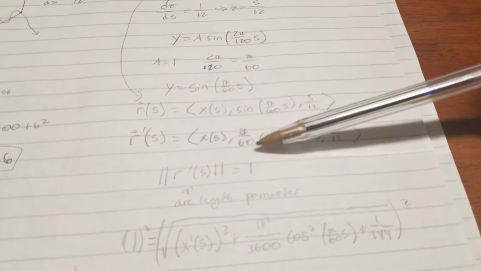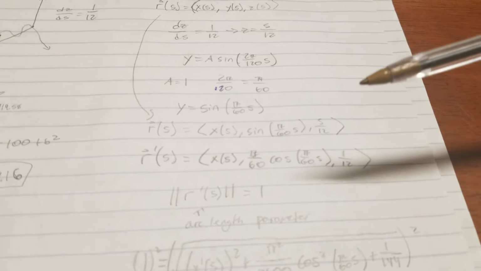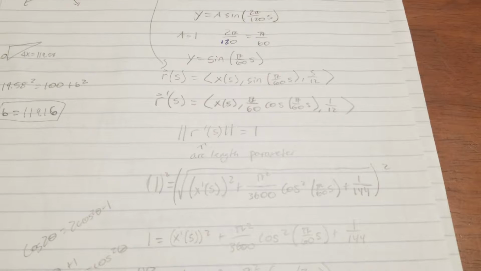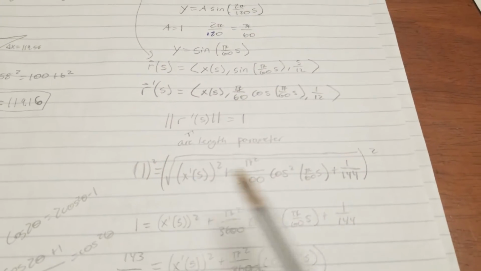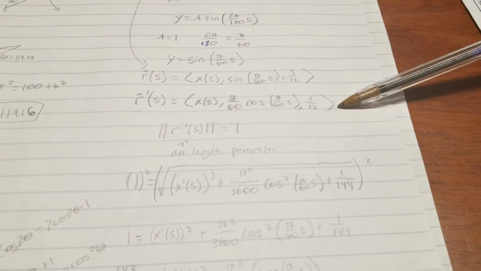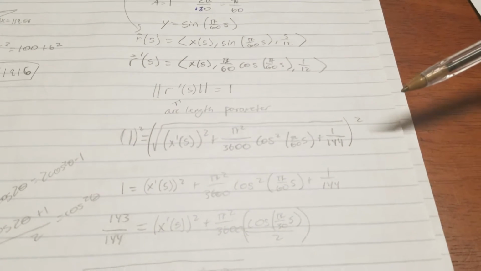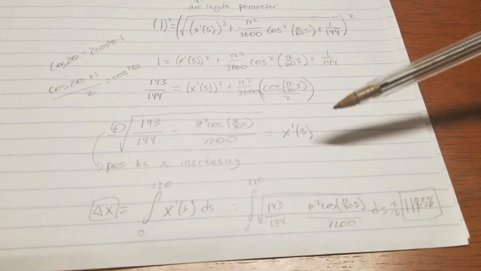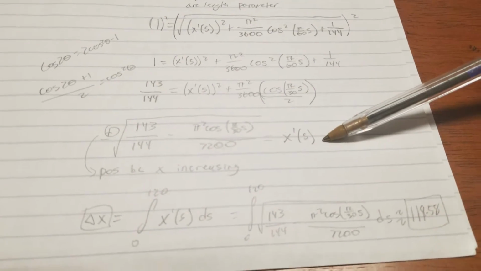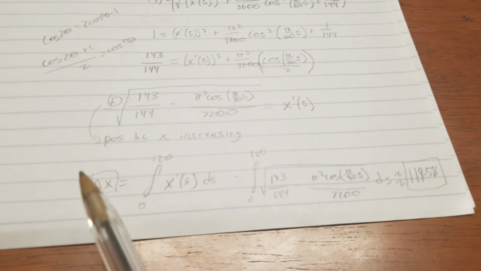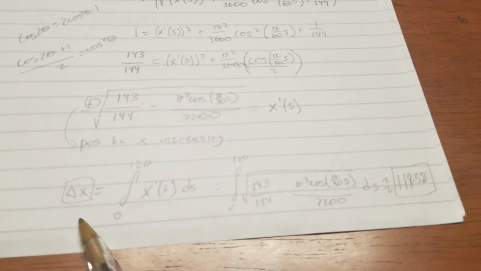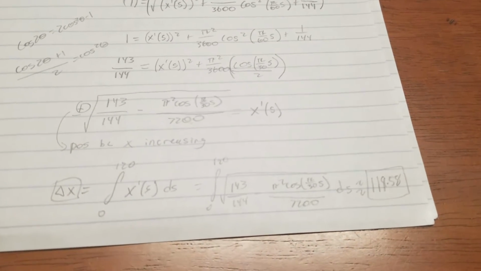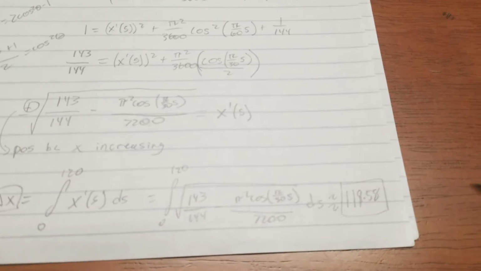So we know that the magnitude of r prime of s equals 1, which is the arc length parameter. So 1 squared equals the magnitude of this, and then we square it and solve it out until we find an x prime of s. And then to find the change of x, you just take the integral from 0 to 120. And I put that on Wolfram Alpha, and it said 119.58.